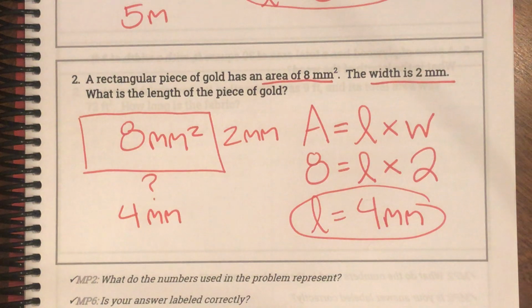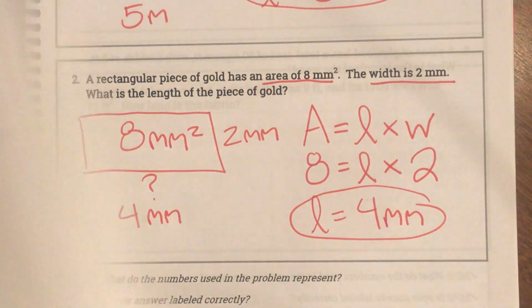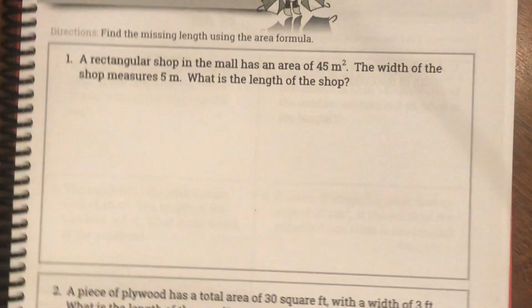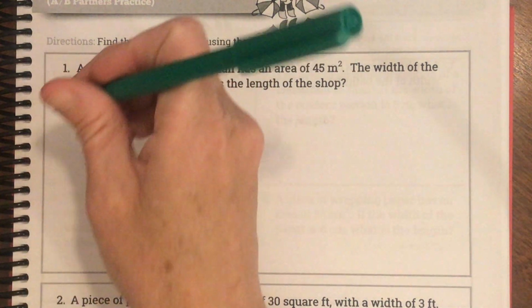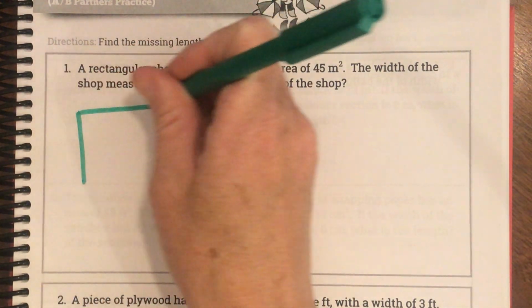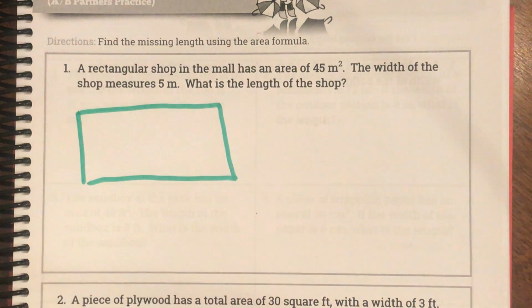Okay, friends, let's try some of these together. We are on page 46. And here's our first problem. It says, a rectangular shop in the mall has an area of 45 meters squared. The width of the shop measures 5 meters. What is the length of the shop? Okay, so we're going to draw our rectangle. And then what do we know?